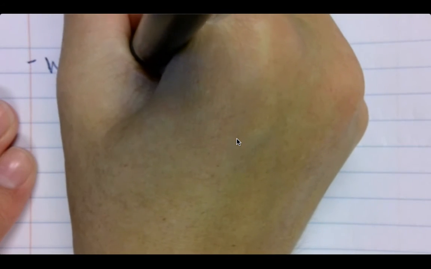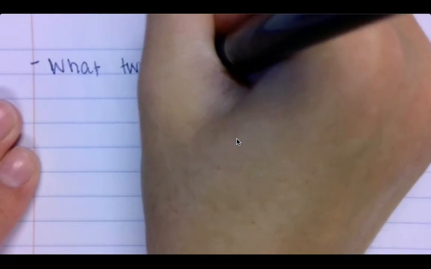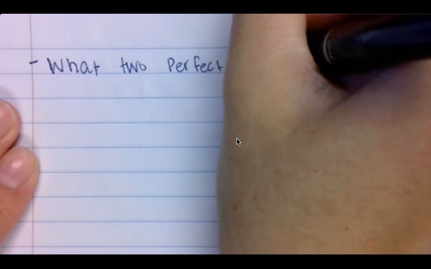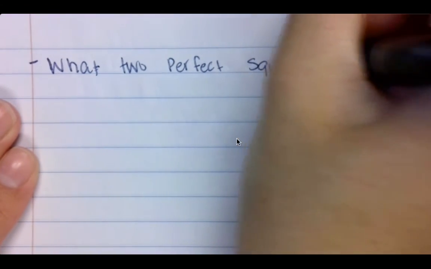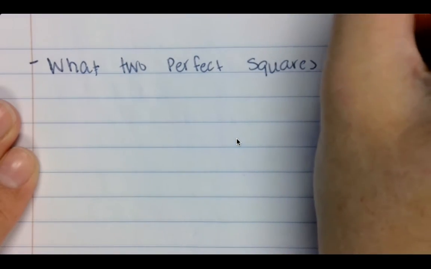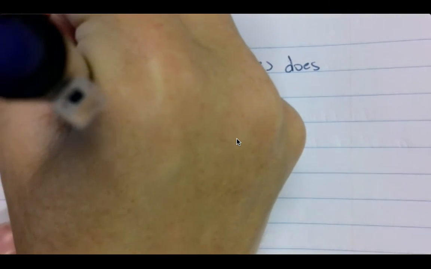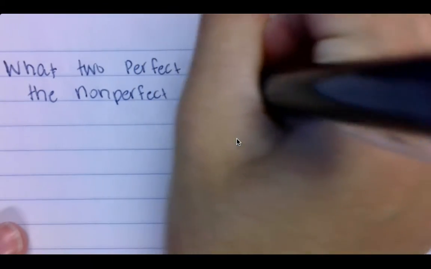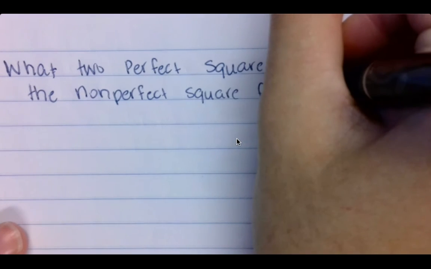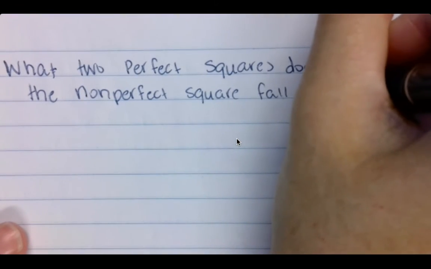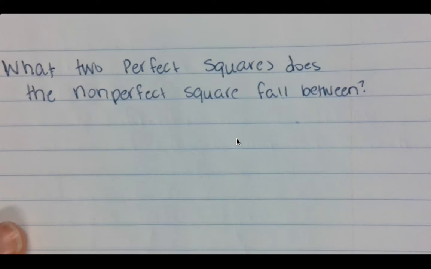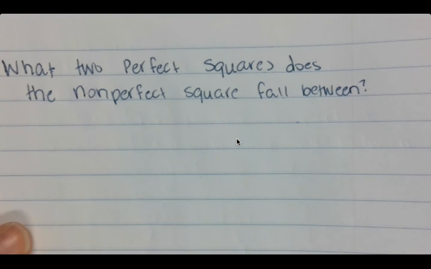What two perfect squares does the non-perfect square fall between?